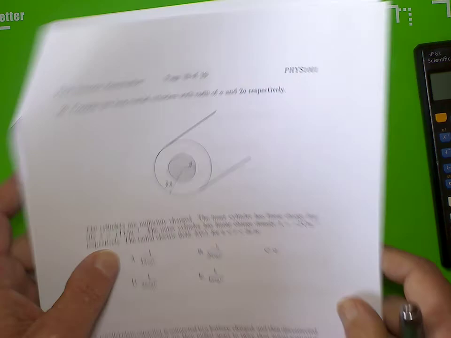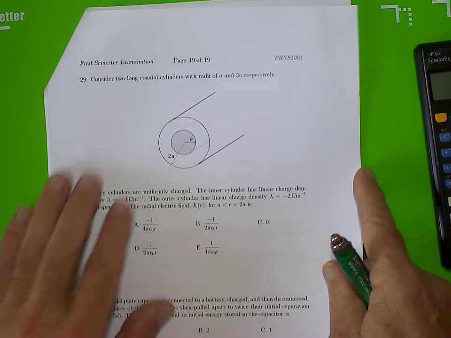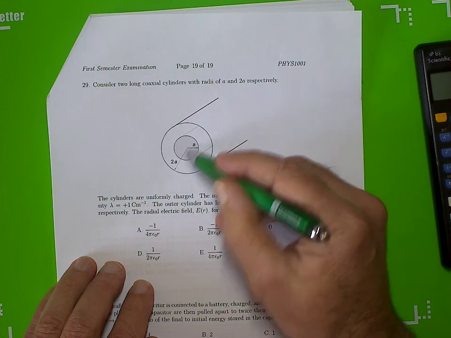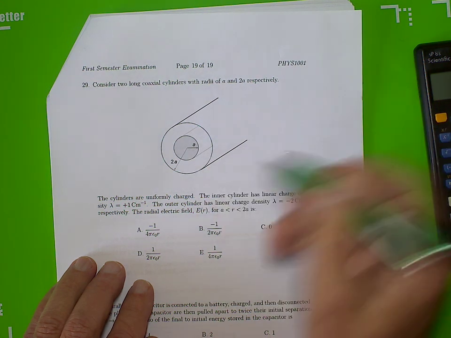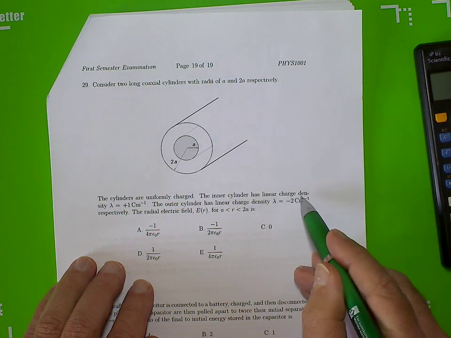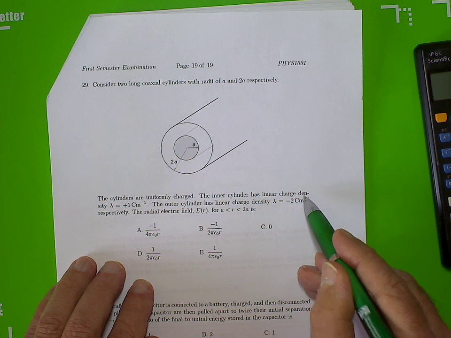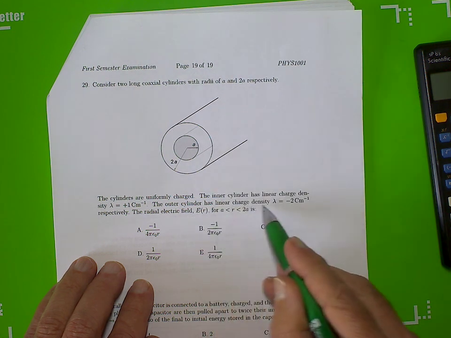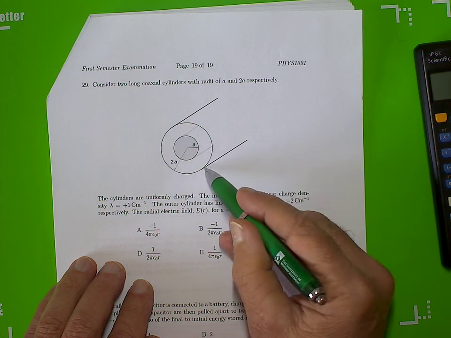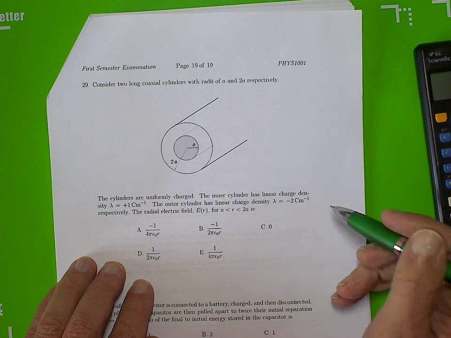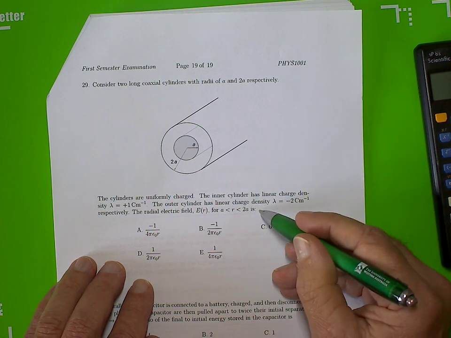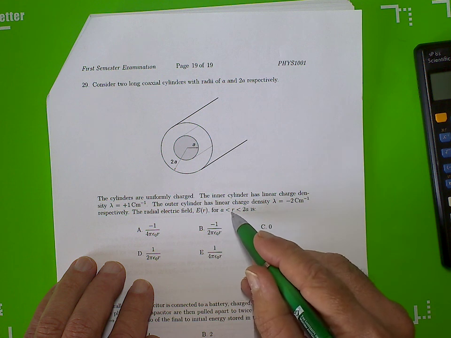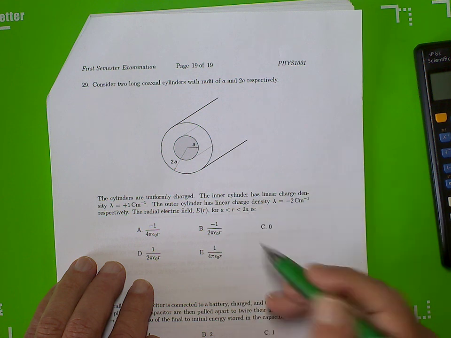So easy. Right, consider 2 long coaxial cylinders with radius A and 2A respectively. The cylinders are uniformly charged. The inner cylinder has a linear charge density of 1 coulomb per meter. The outer cylinder has linear charge density lambda of minus 2 coulombs per meter. The radial electric field for r between A and 2A is.